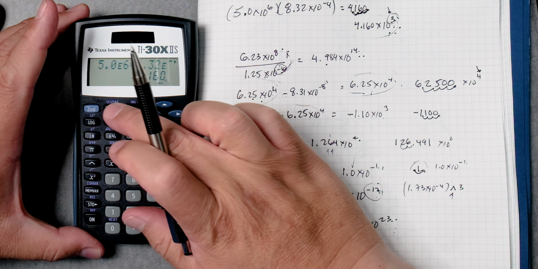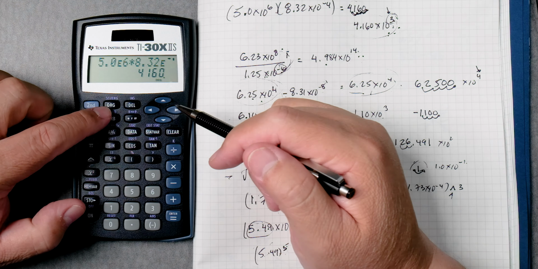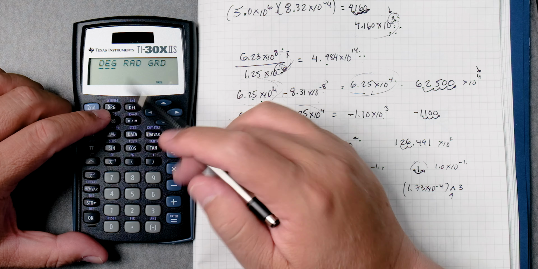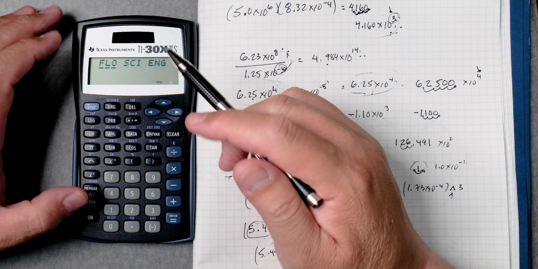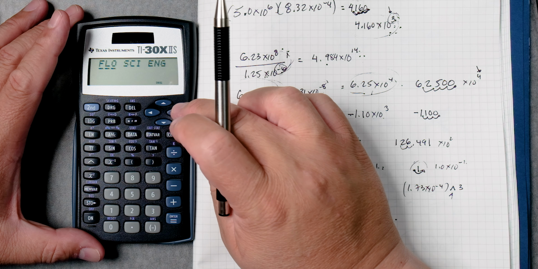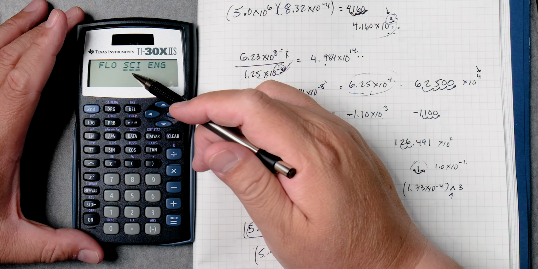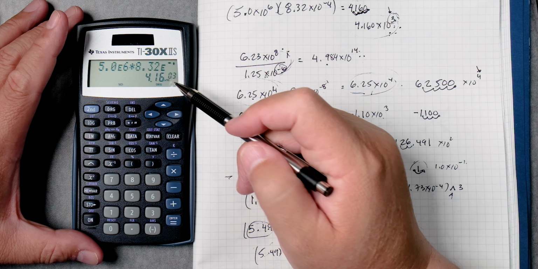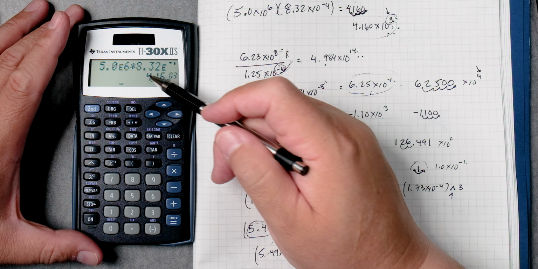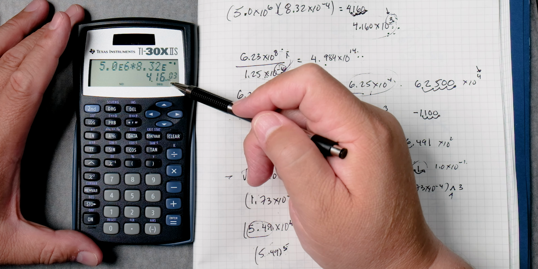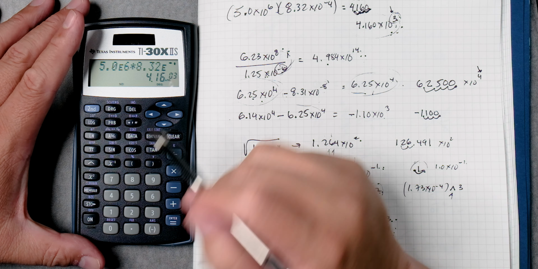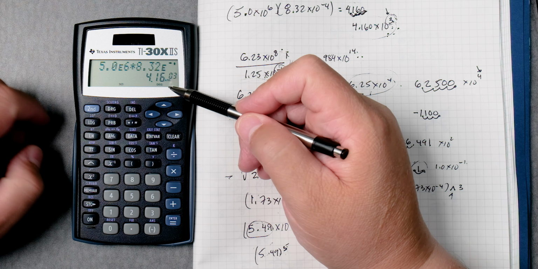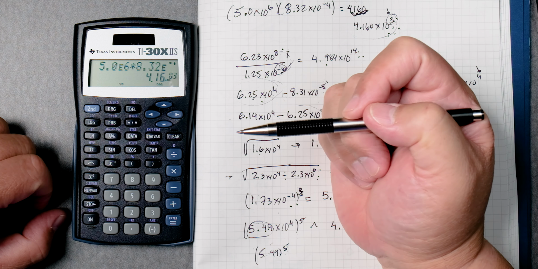What we'll do is press this DRG button. It says degrees. Actually, we'll clear that. We'll press second DRG, move the arrow over to scientific, press enter or equals, and you see it automatically changes to 4.16. And then here it has a little tiny times 10 to the 3rd power. I like that. This calculator has that feature where it tells you times 10.